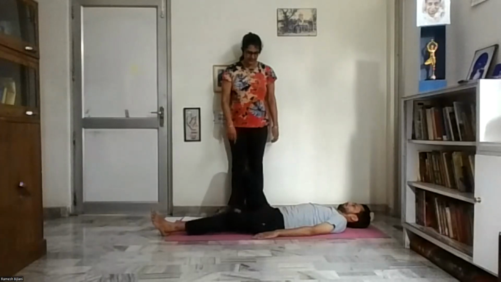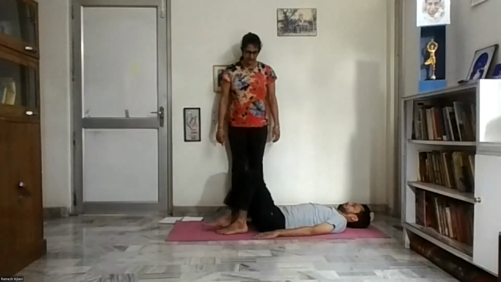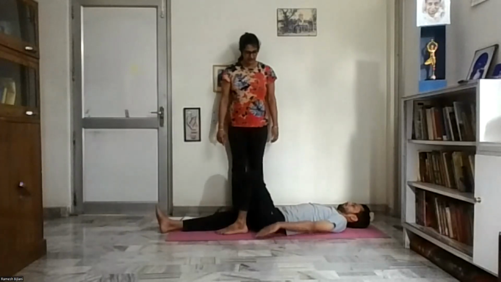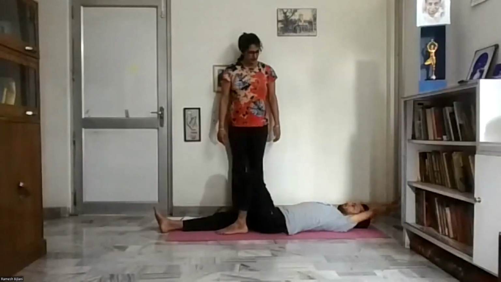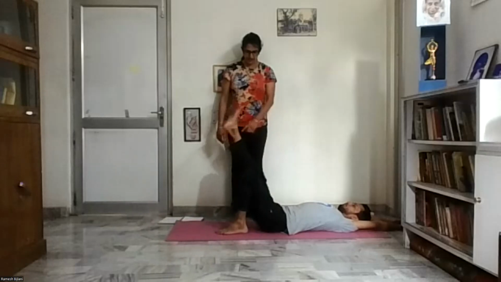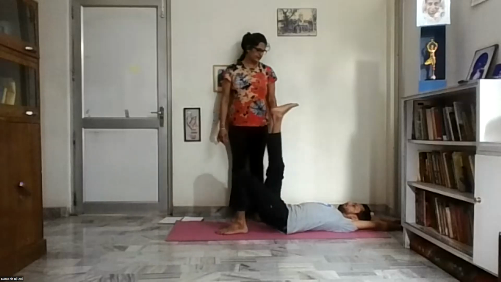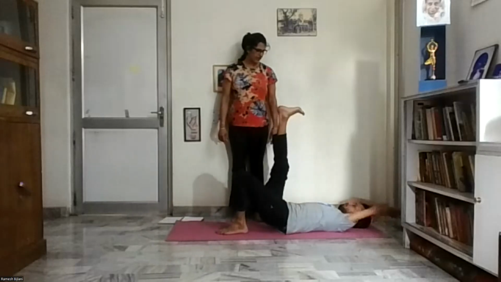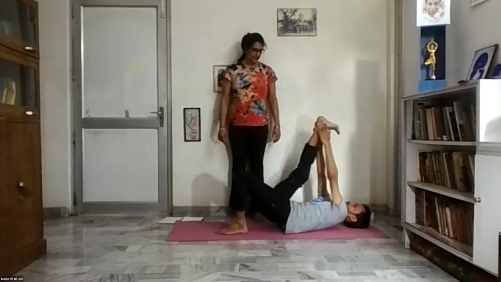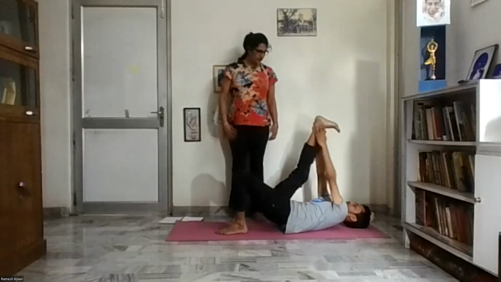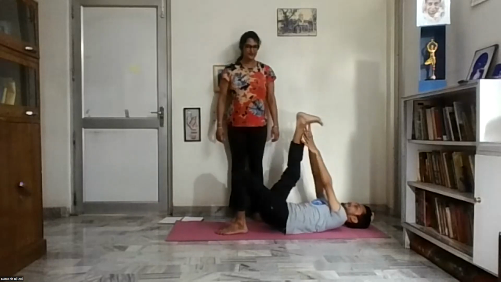Now again we'll do on the right side. So straighten this leg, right leg, and inhale, take arms overhead. Exhale, lift the leg up. Now, if you can, hold the ankle. Both hands hold the ankles. Again, ideally, we do not want to lift the sacrum off.